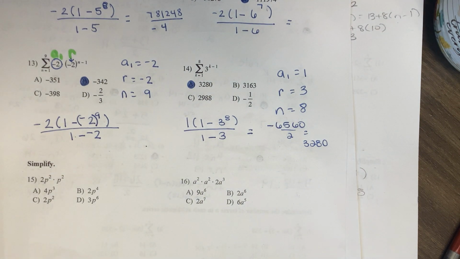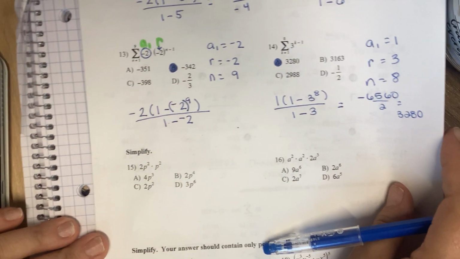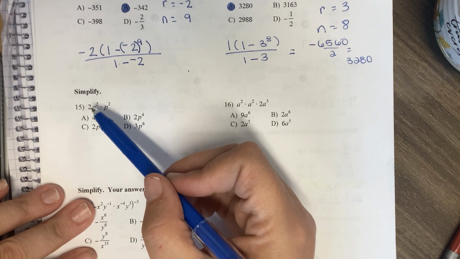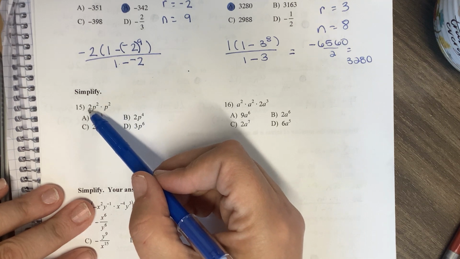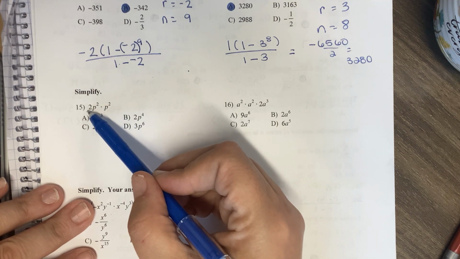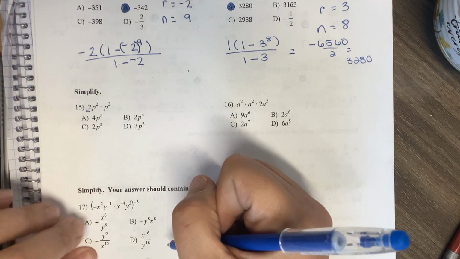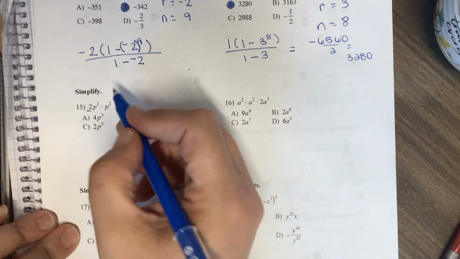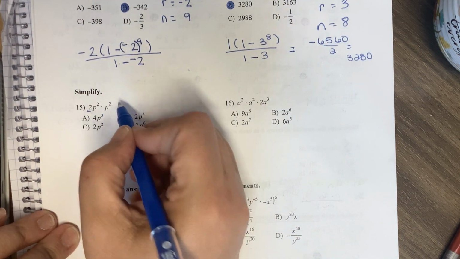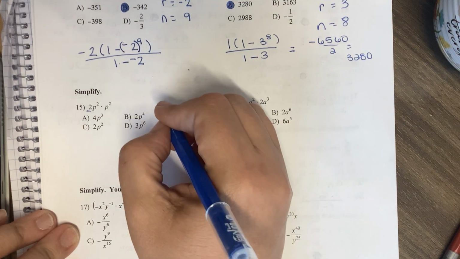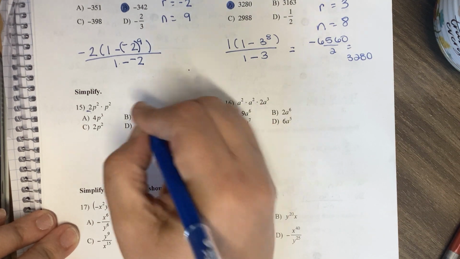Okay, you survived. On to exponents. Do I have anything to multiply this 2 by? Is there another 2 or another number? I don't. So then I'm going to worry with my p to the second times p to the second. When I multiply same bases, I add my exponents. So it's going to be 2p to the 4th.